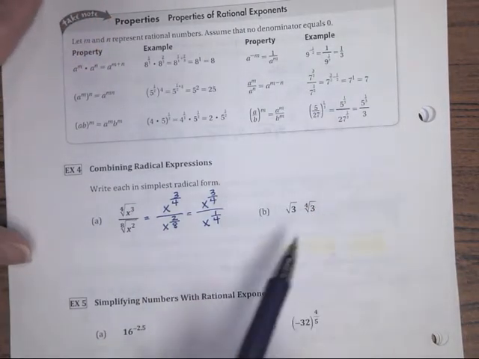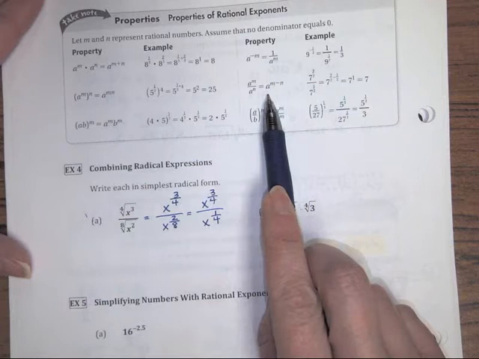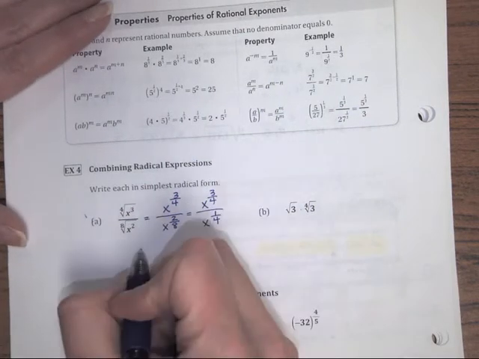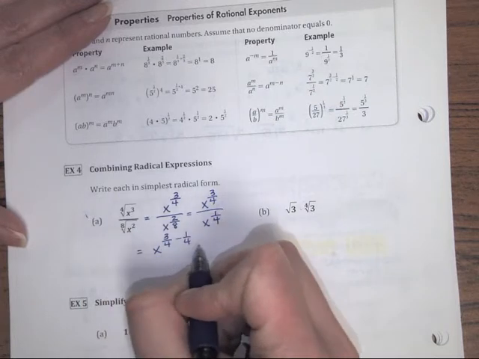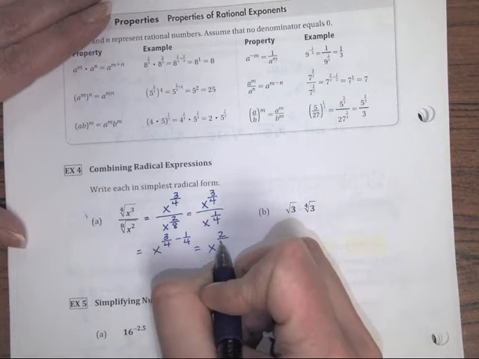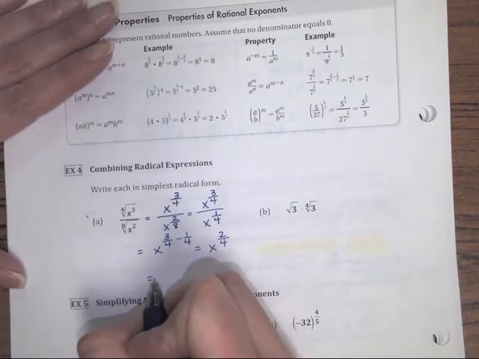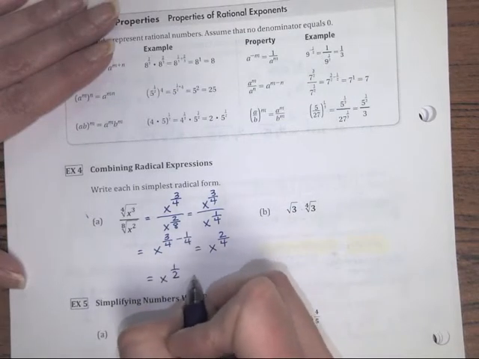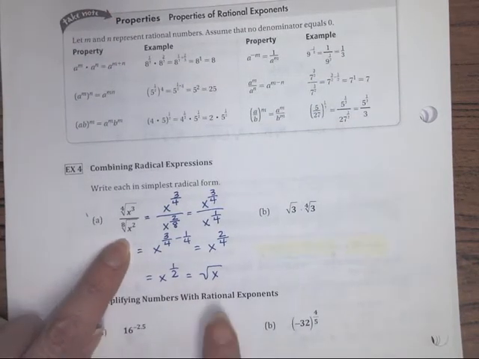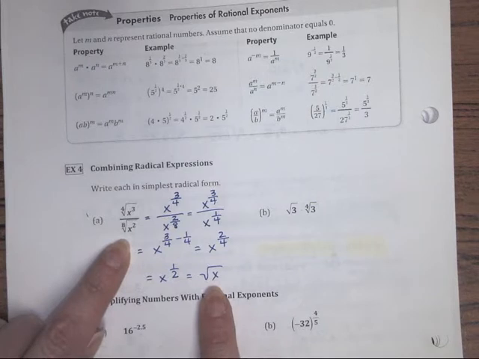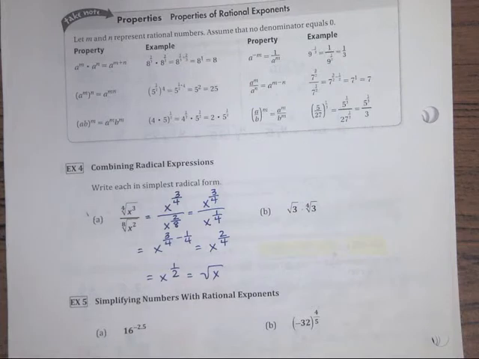Now, go up here to this rule right here, and we're going to subtract our exponents. All right? So this is x to the 3/4 minus 1/4, which gives us x to the 2/4, and 2/4 can be simplified to 1/2. So this equals x to the 1/2, which is the square root of x. So this whole big thing simplified to this. But we had to switch it over to be rational exponents in order to do that.